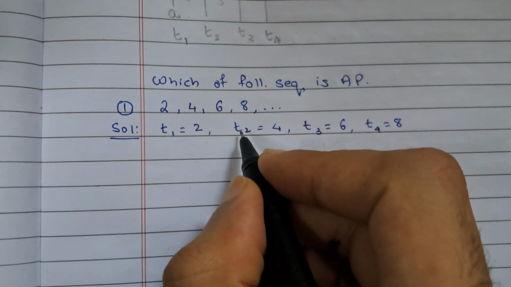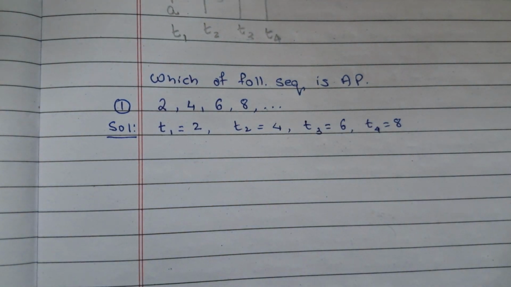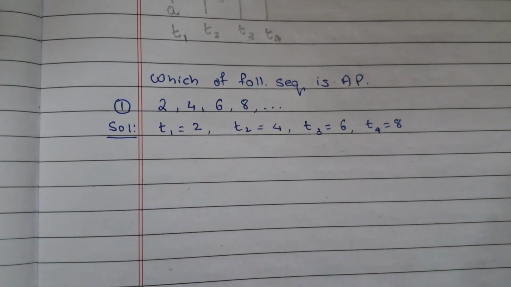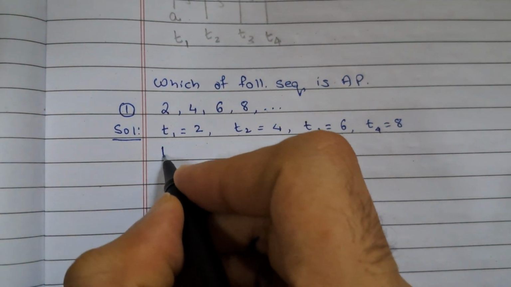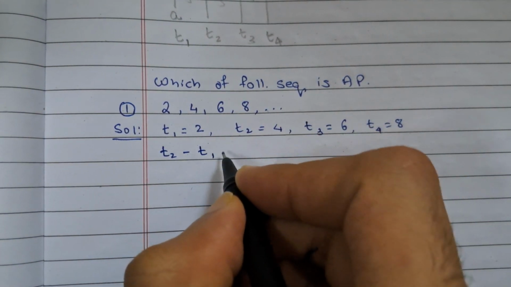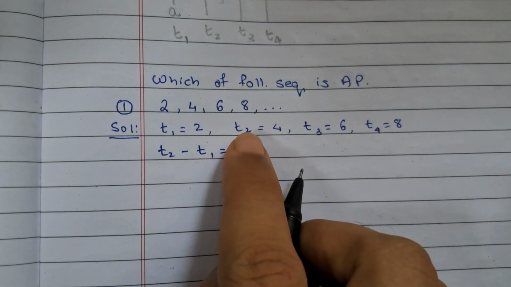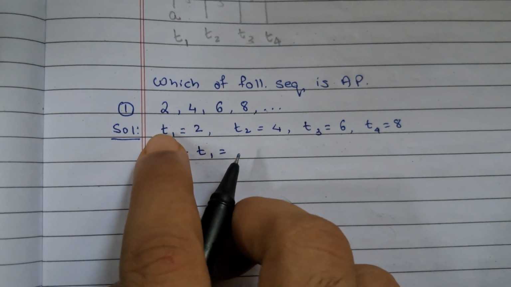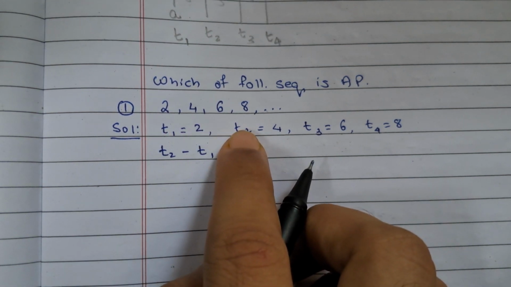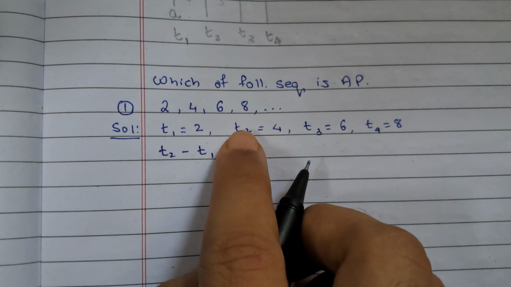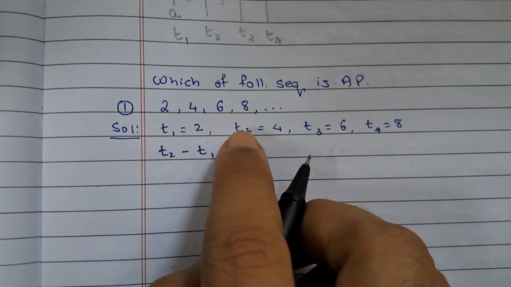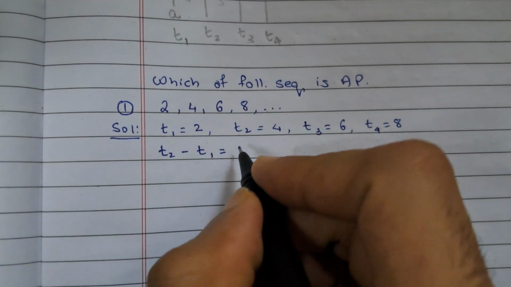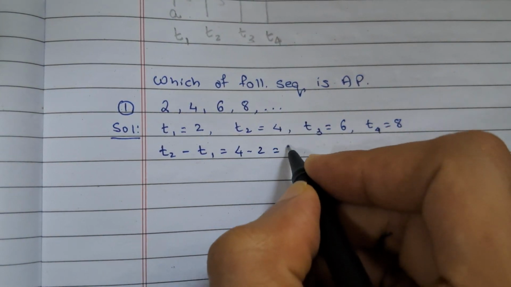Then we need to take the difference of all the two numbers. So let's start like this. Let's take the difference of these two numbers first. That means T2 and T1. So I will say T2 minus T1. Make a note, whenever you're taking a difference, it should always be next number minus previous number. You should not do T1 minus T2. In order to see whether the differences are the same or not, the pattern is next minus previous. So if I take these two numbers, I should take T2 first and then T1. So if I do a subtraction, 4 minus 2, it should give me 2.